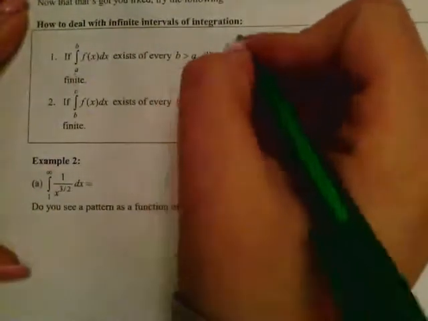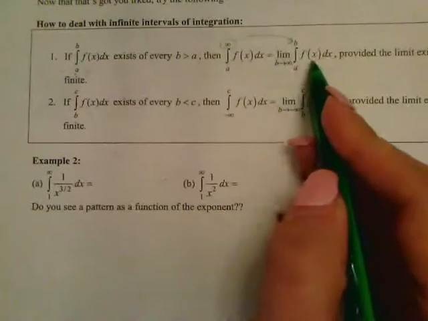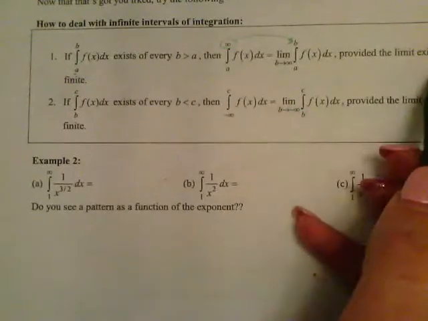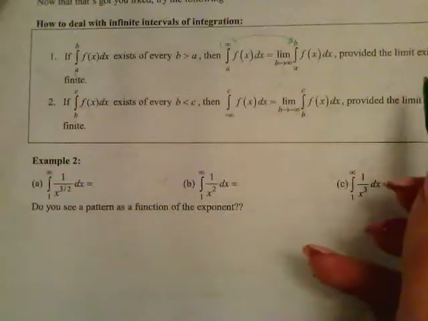Basically we just rewrite that infinity sign with b, of f of x, and provided the limit exists and is finite, then we can solve it.